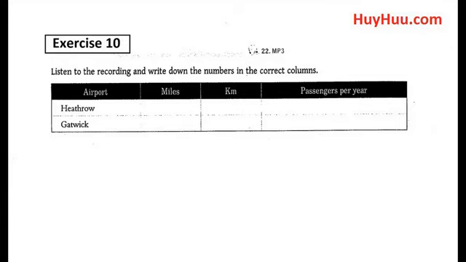Gatwick is the second major airport. It's about 30 miles or 50 kilometers to the south of London. It has about 10 million passengers per year. Have you got all the numbers?